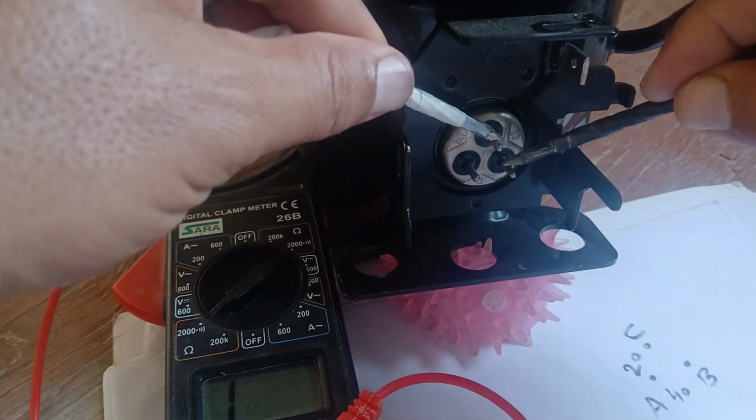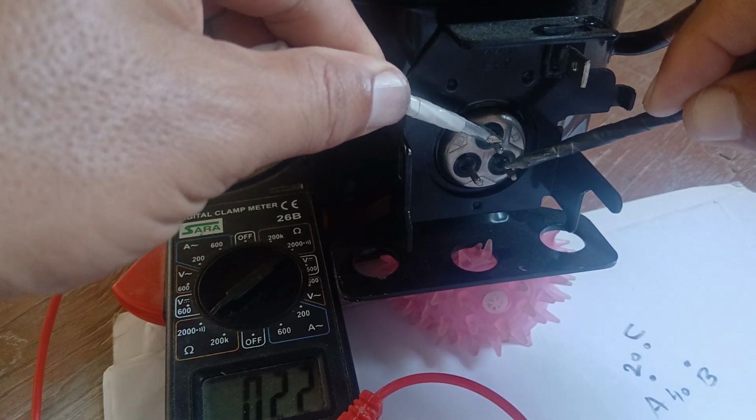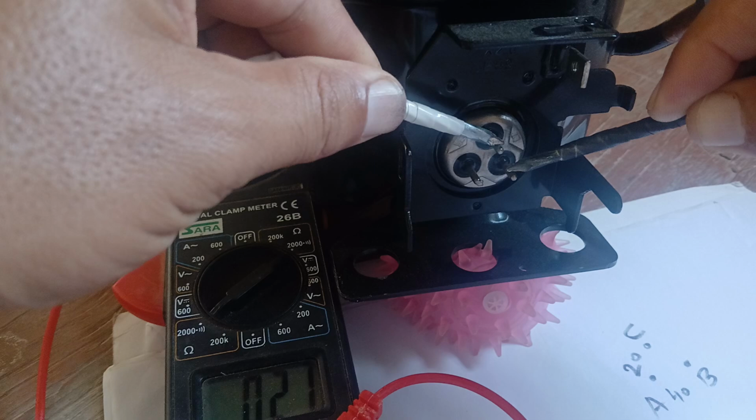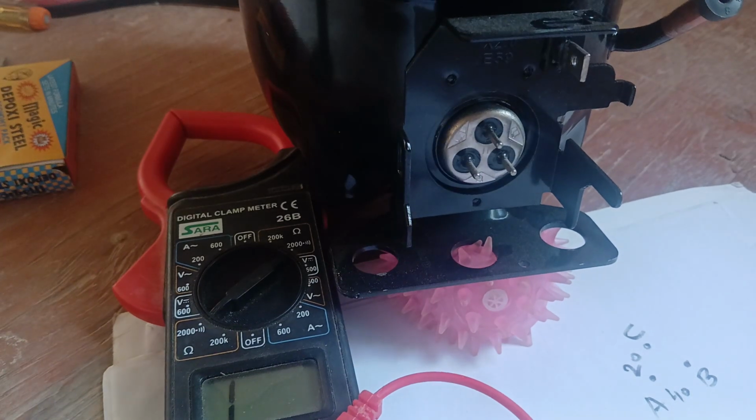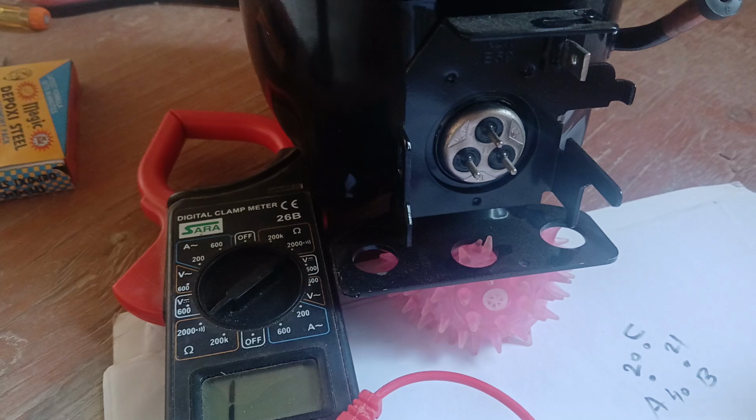B and C we have 21. B and C we have 21. So the two terminals which are giving more resistance, those two will be running and starting.